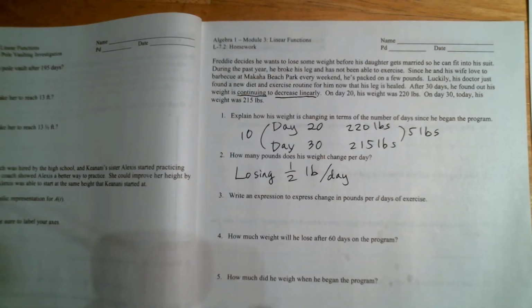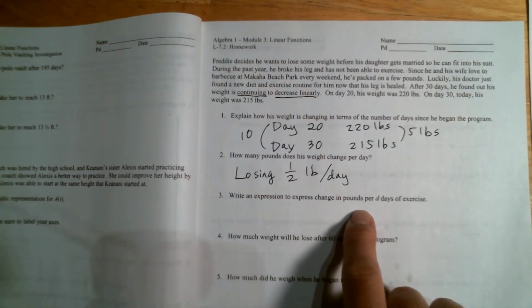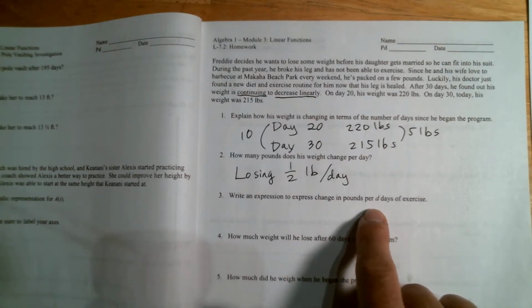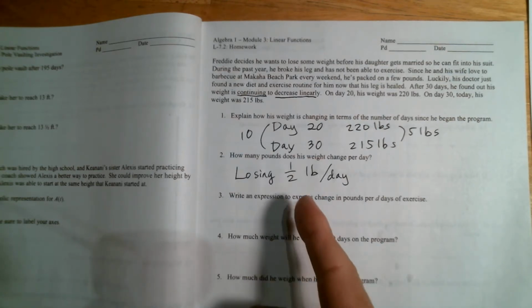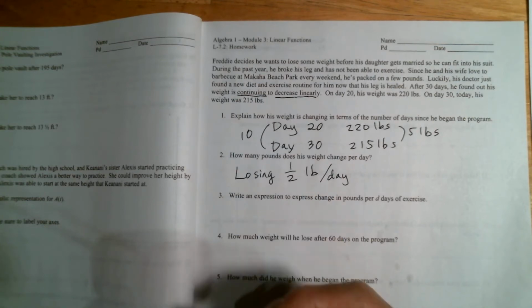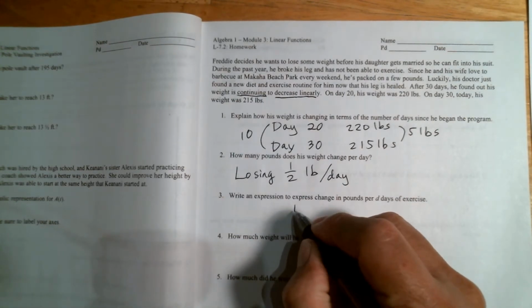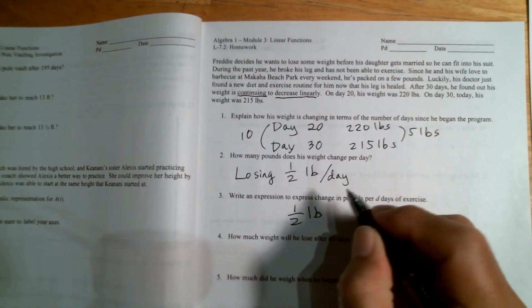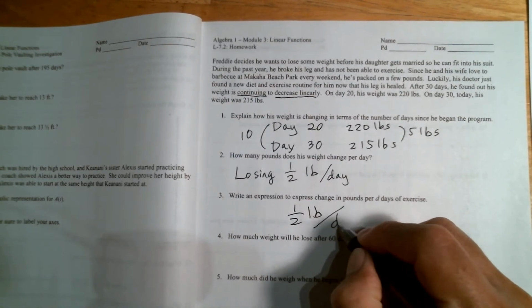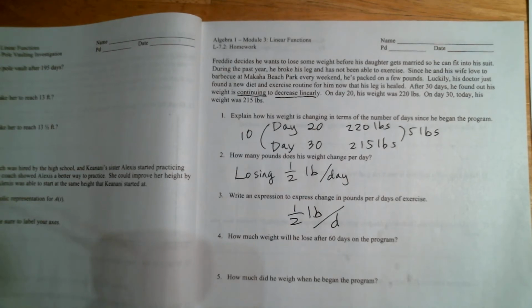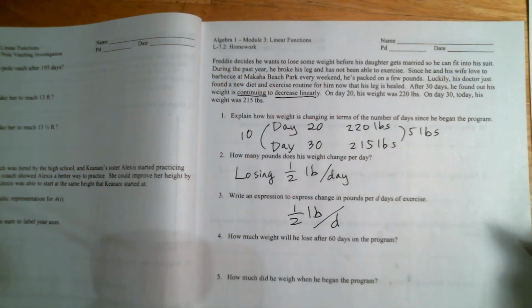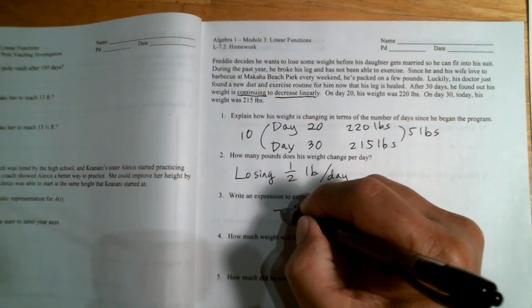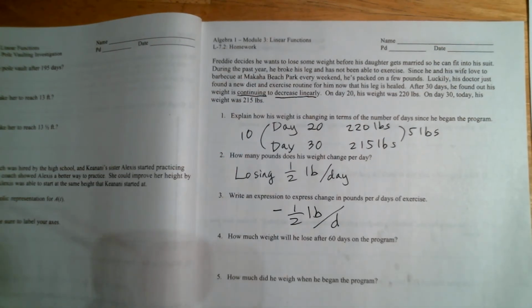Okay, write an expression to express change in pounds per days of exercise. We just did that right there. He's losing half a pound per day, which is D. Okay? He's losing, so I guess I'll put a negative sign there, just to make sure that we understand he's losing.